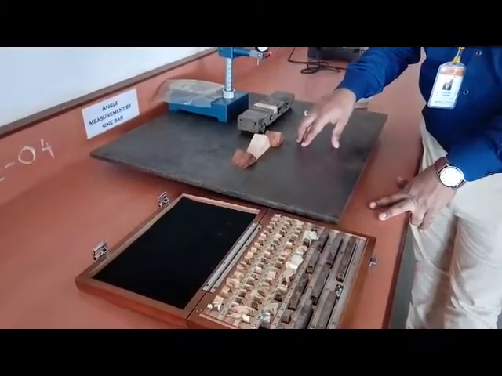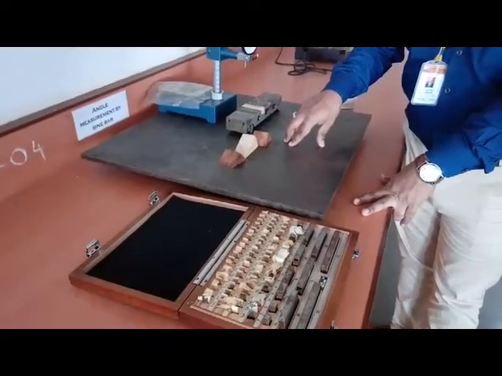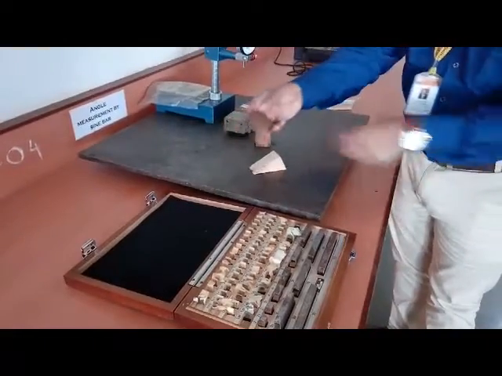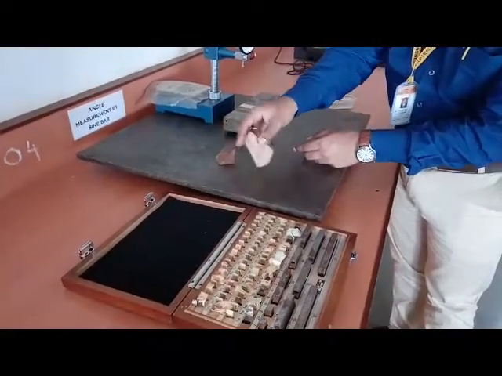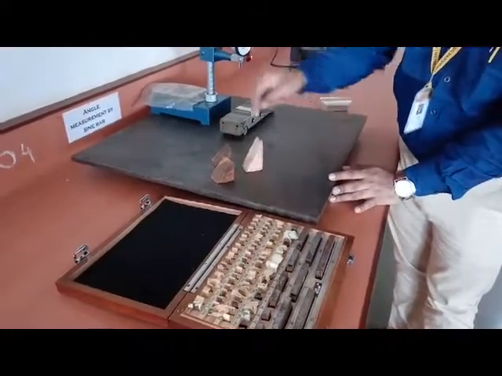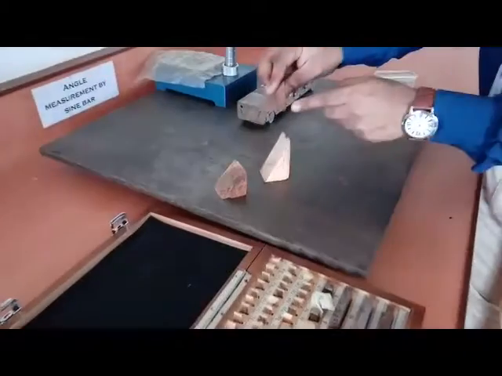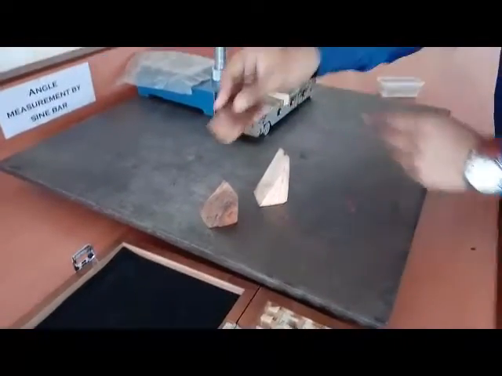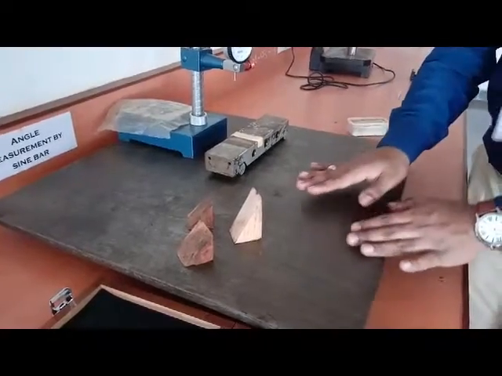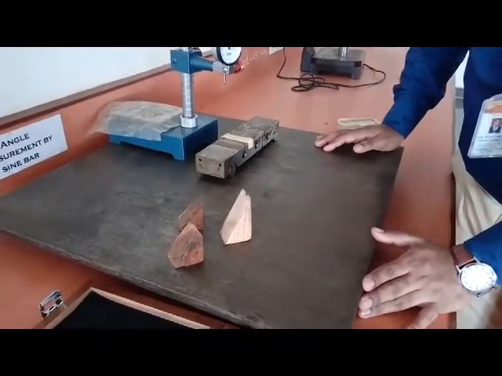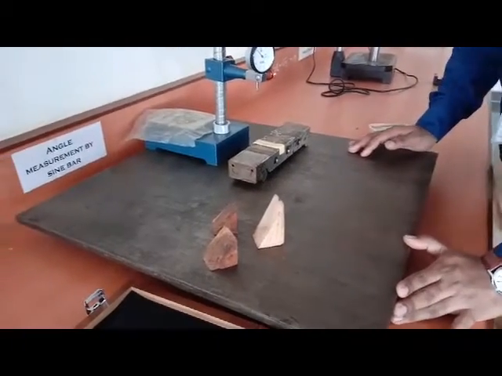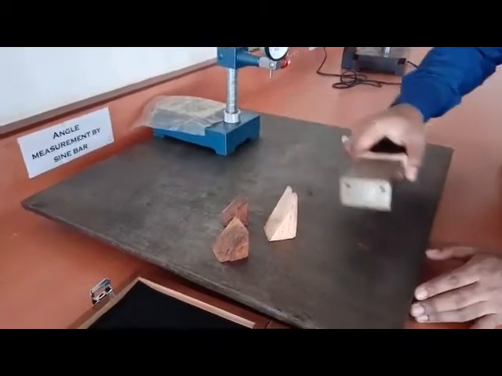So, for the experiment to be performed, the necessary equipment that will be required is: first, the different components having different angles. For example, these components are having different angles, and we have to measure the angles included in this component. Then we will require a surface plate that will give us a flat surface in order to give a datum to the sine bar, as well as slip gauges. Then we will require a sine bar.